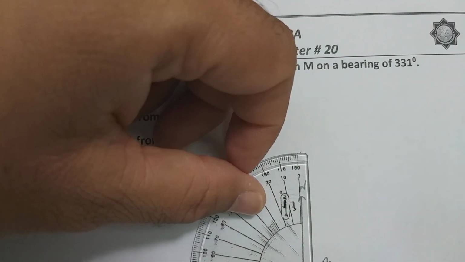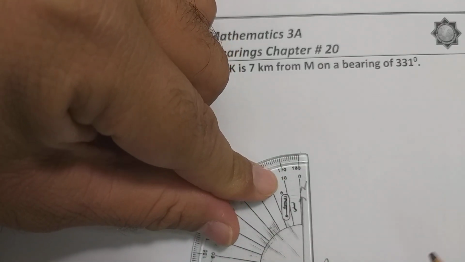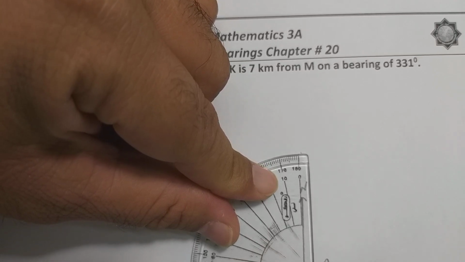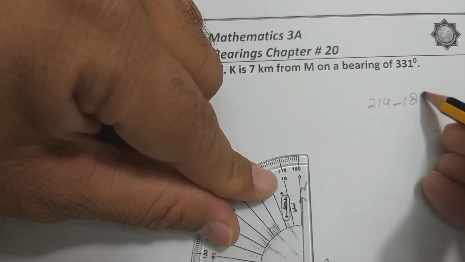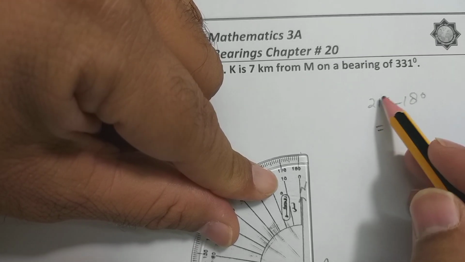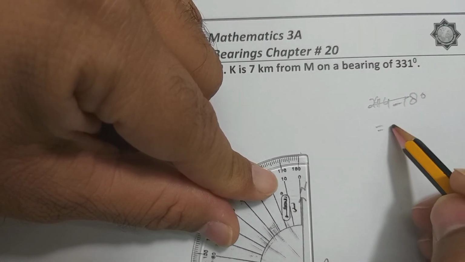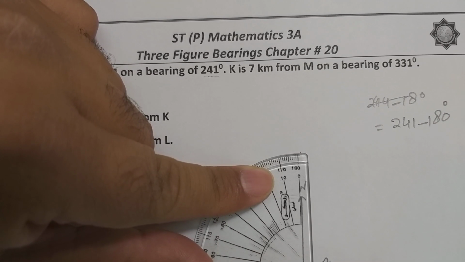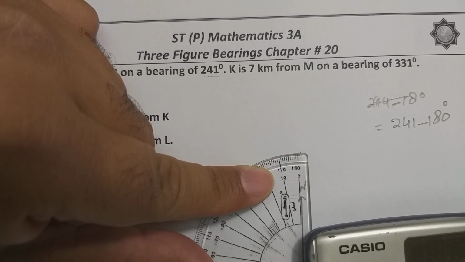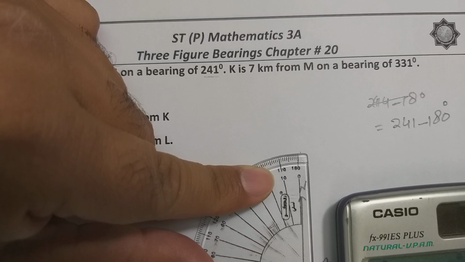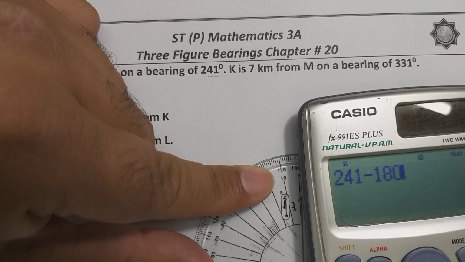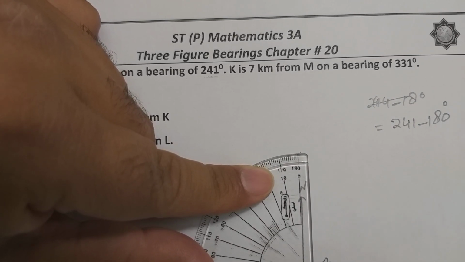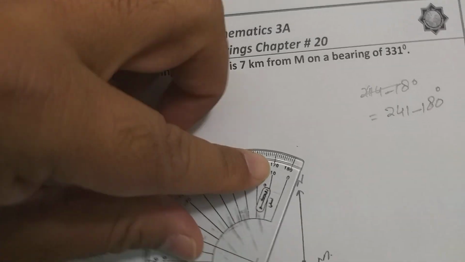So 241 minus 180, we will find 61. So we need to find the angle 61, which is here. Join these 2 points.